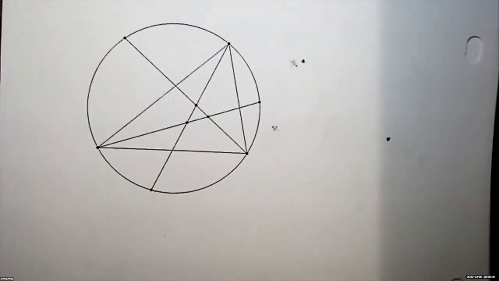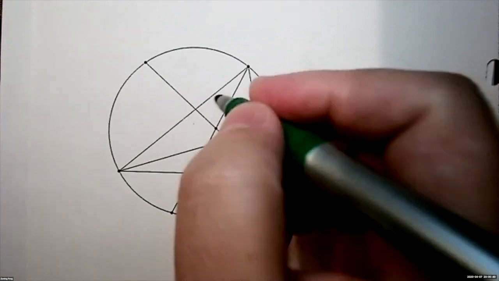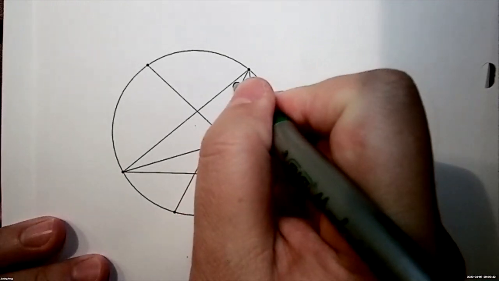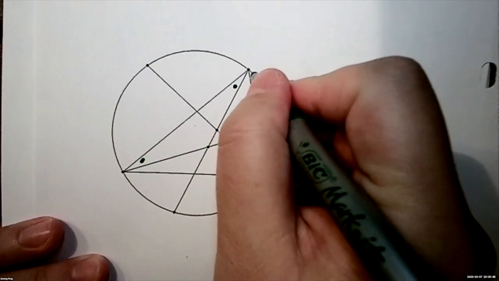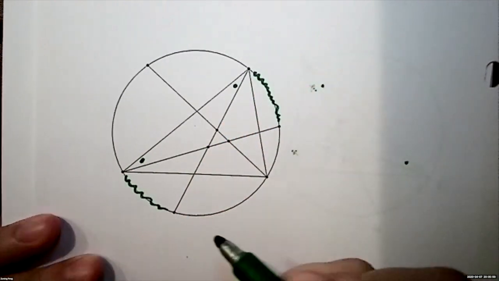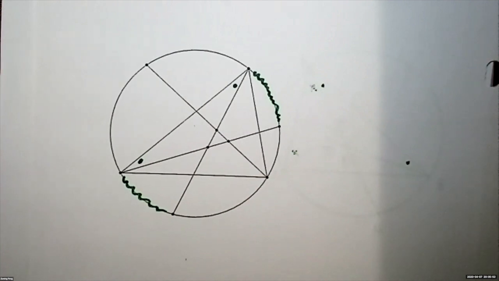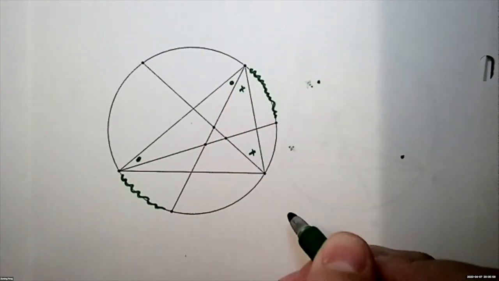So based on this, you can see the problem becomes very similar to the problem I talked about. These two are equal, so this arc is equal to this arc. So we start to see lots of isosceles trapezoids, and this angle and this angle are equal.